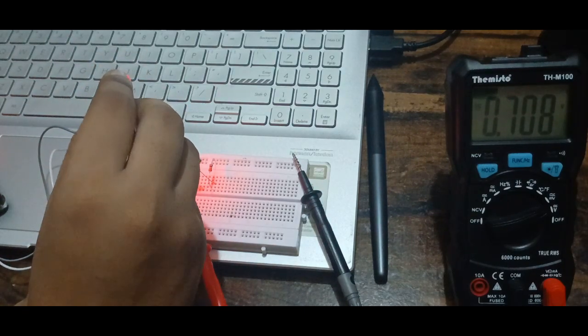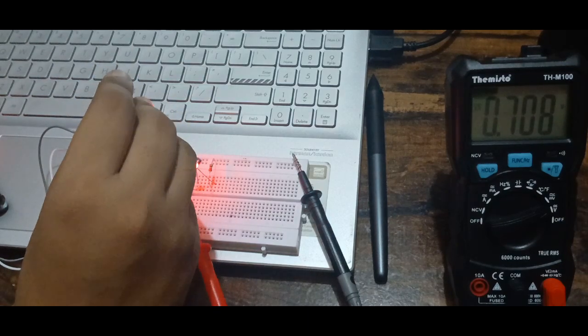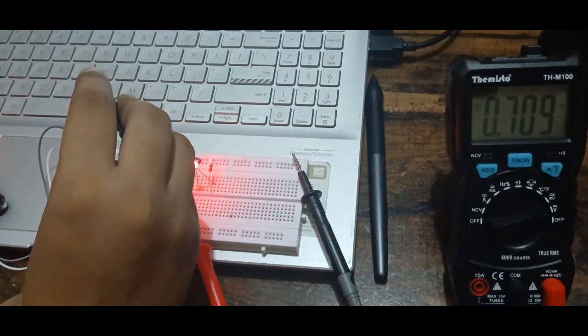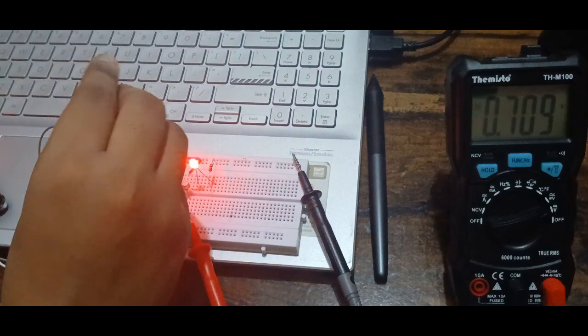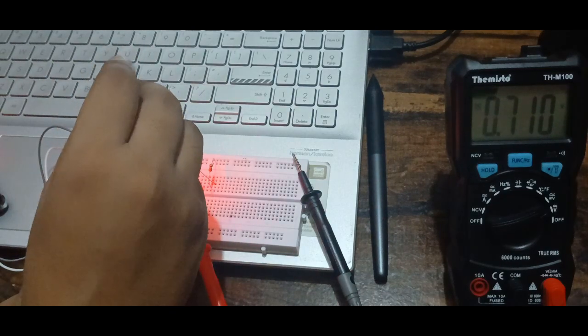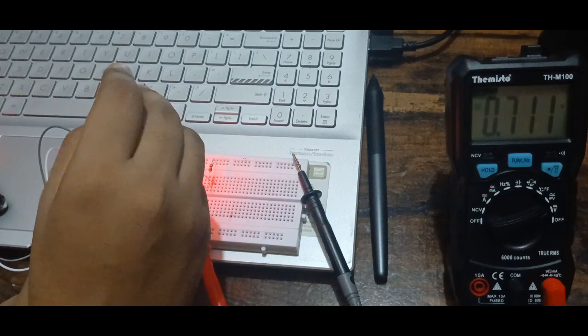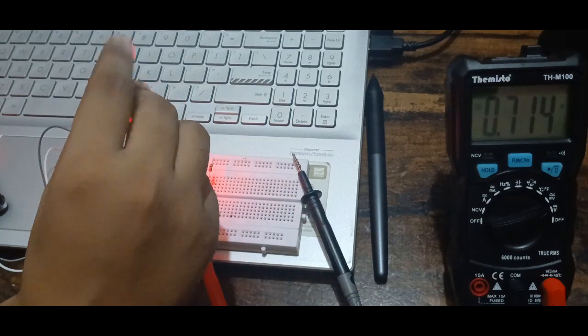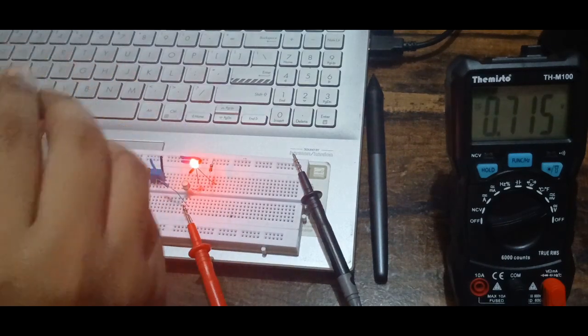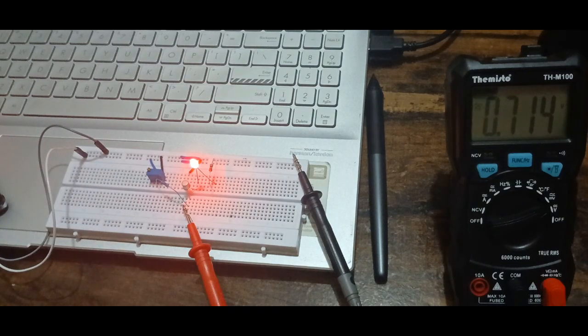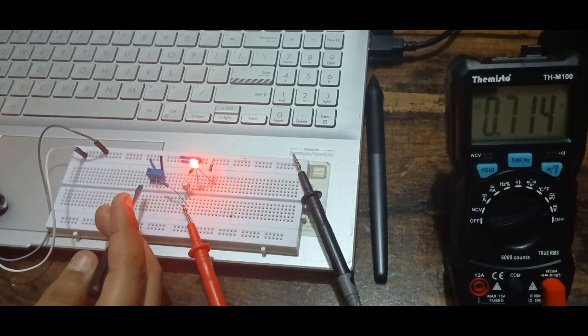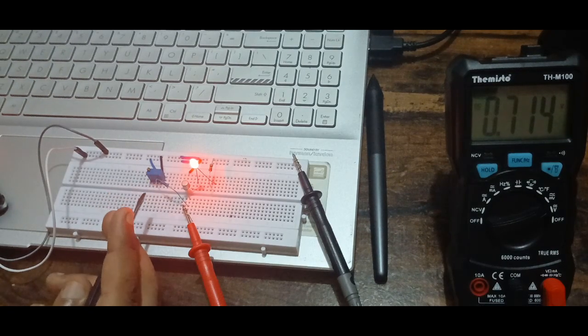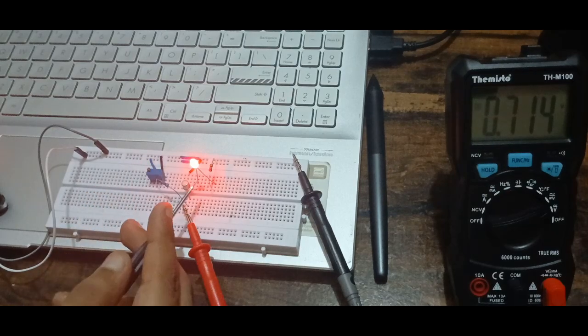Just increase up to where the voltage tends to its maximum value, right? Right, so this is our part 2, in which I am driving an LED by using this pot, and as I gradually increase the voltage, the LED starts to glow.